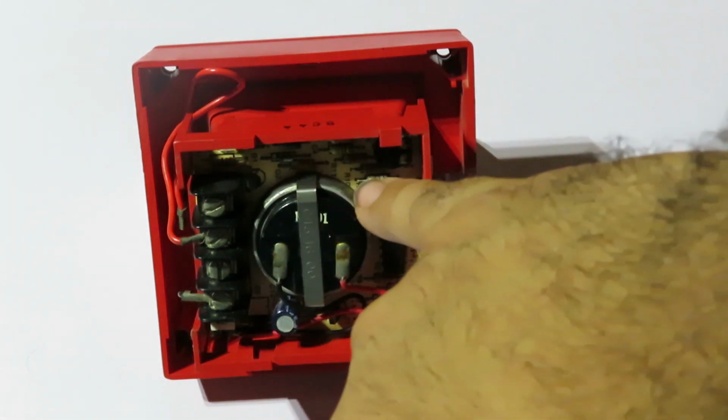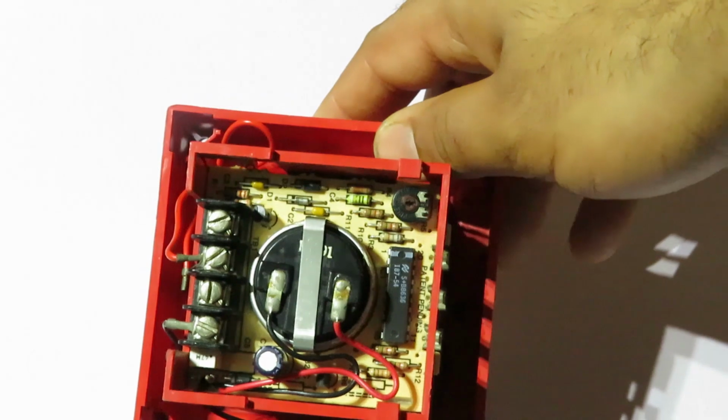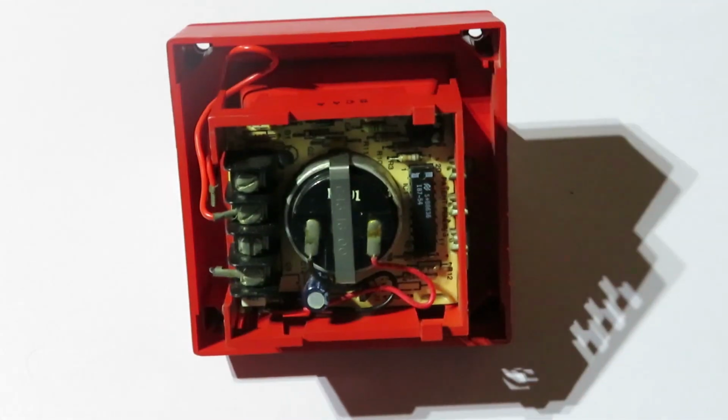As you can see, this is the potentiometer to change the tone, basically the pitch of the tone. It can go high or low, but I set it to default, so pretty much that's the overview of the board. What you want to do is try to remove the board.